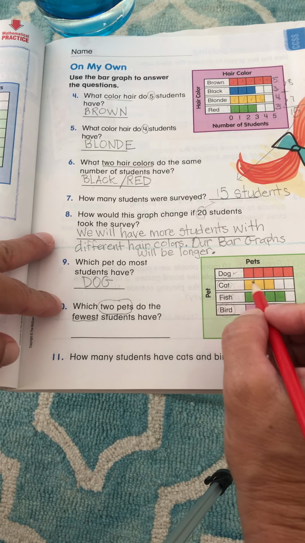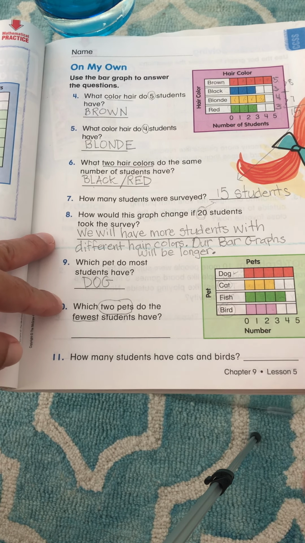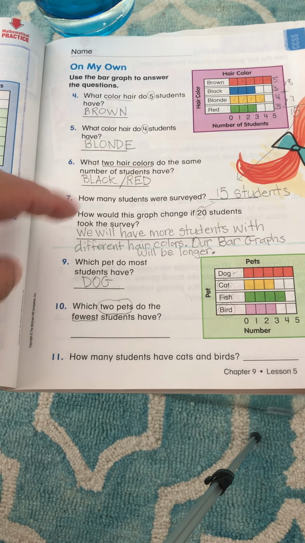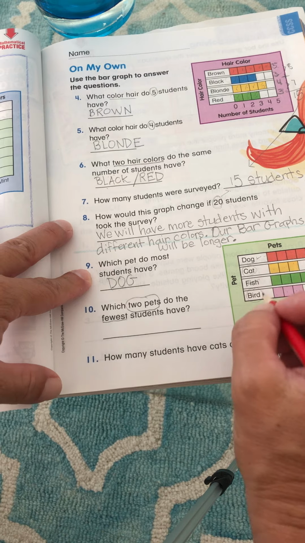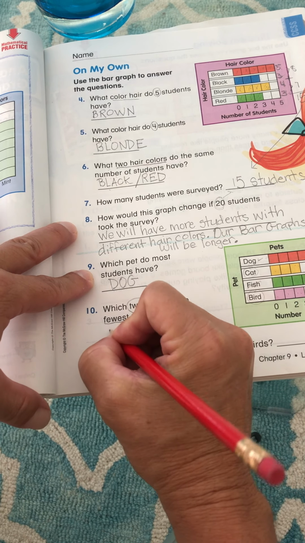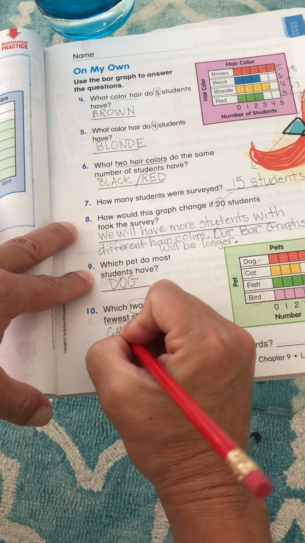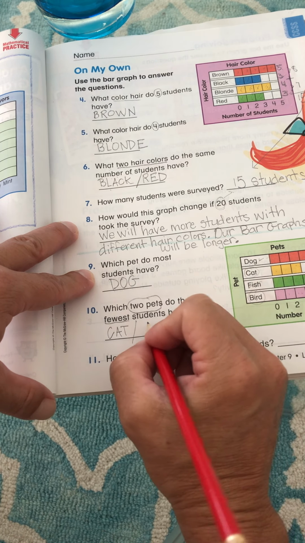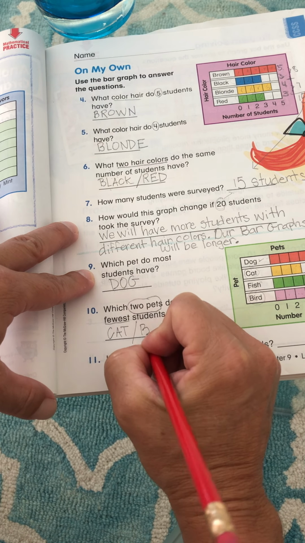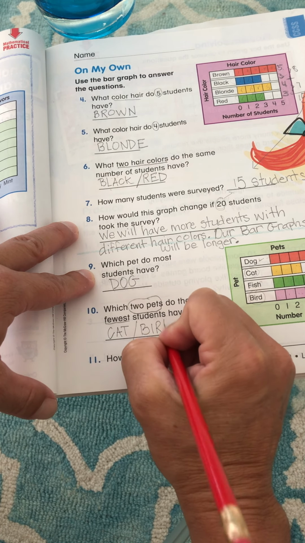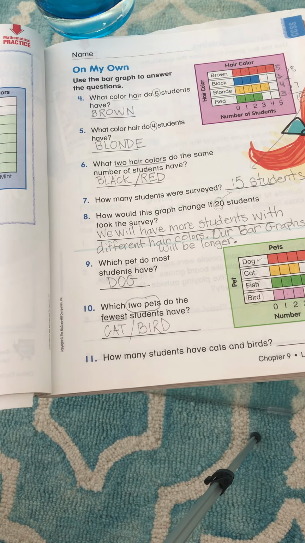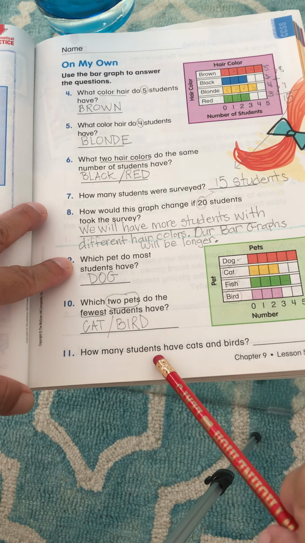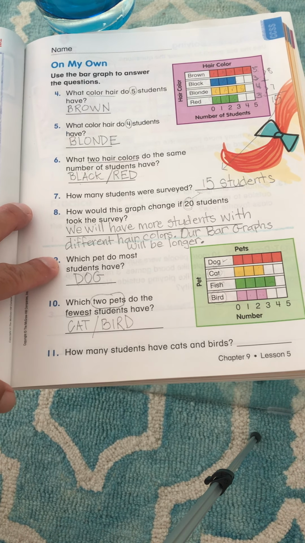So we're going to say, because there's only 1, 2, 3 students who like cats and 3 students have birds. Those are the fewest. So I'm going to write cat. Again in capital letters so you could see. And then my next pet, or fewest pet, was bird. Alrighty.